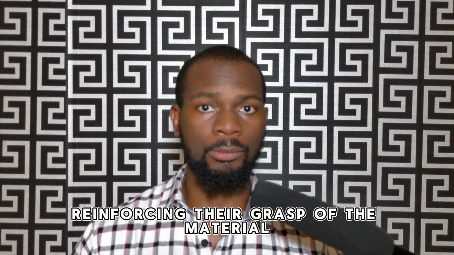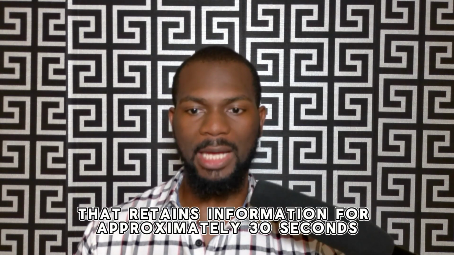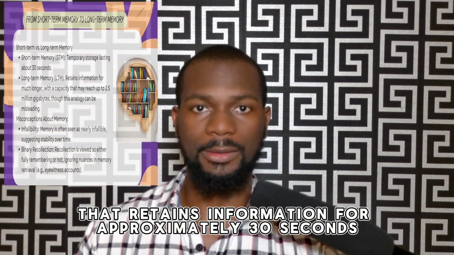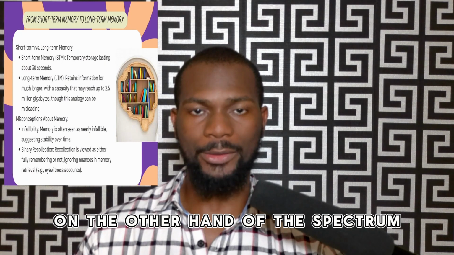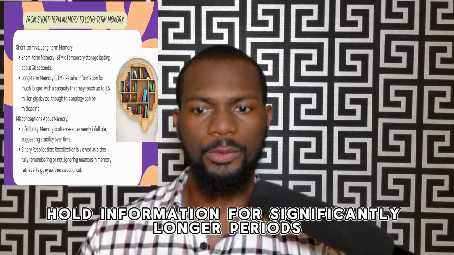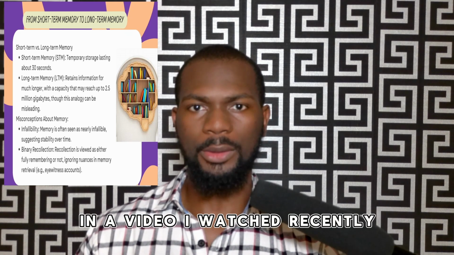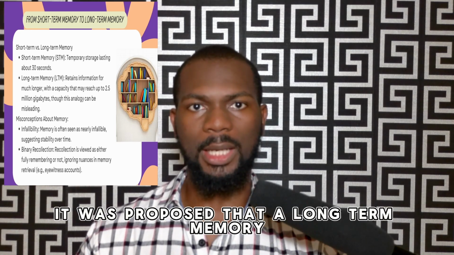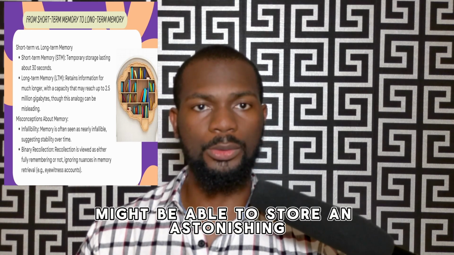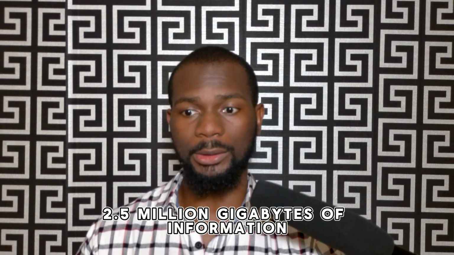the material. Short-term memory is generally understood as a temporary storage system that retains information for approximately 30 seconds. On the other end of the spectrum, long-term memory is seen to hold information for significantly longer periods with a capacity that may be nearly limitless. In a video I watched recently, it was proposed that our long-term memory might be able to store an astonishing 2.5 million gigabytes of information.